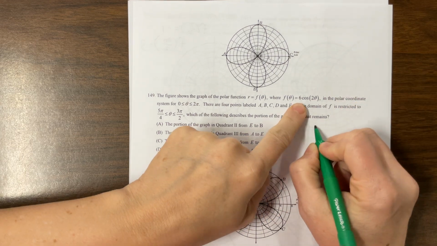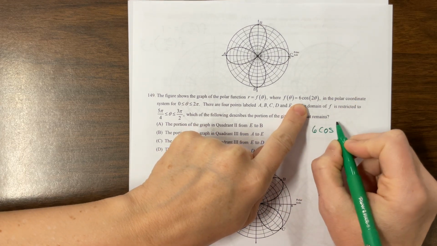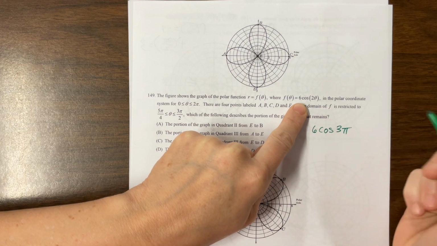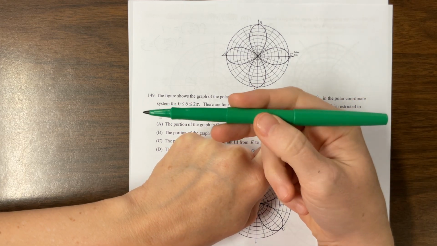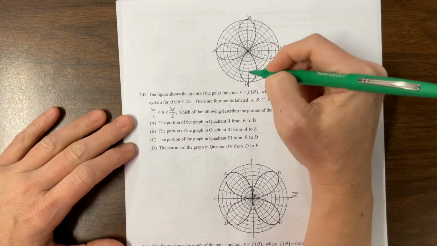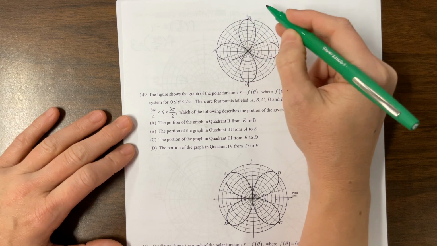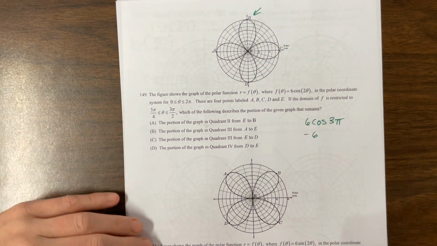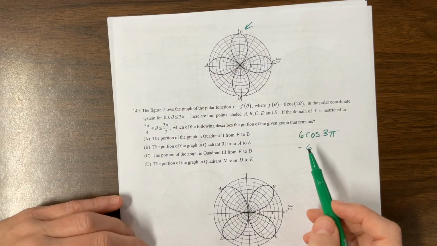I get 6 cosine of 3 pi over 2 times 2, which is 3 pi. Where is 3 pi? It's over here. The cosine value is negative 1, so this is negative 6. So at 3 pi over 2, I'm going to come to negative 6. So I'm here at B is where I'm ending up. Okay, I didn't read the whole question. Maybe I should do that.